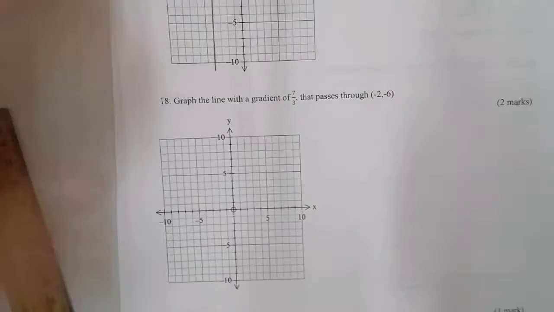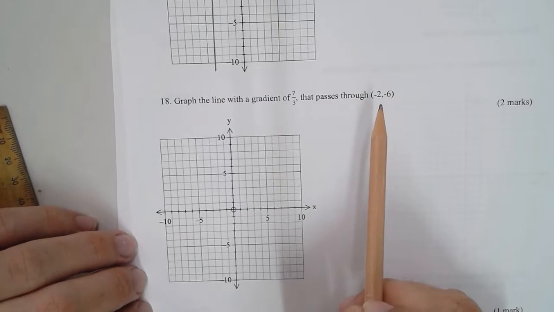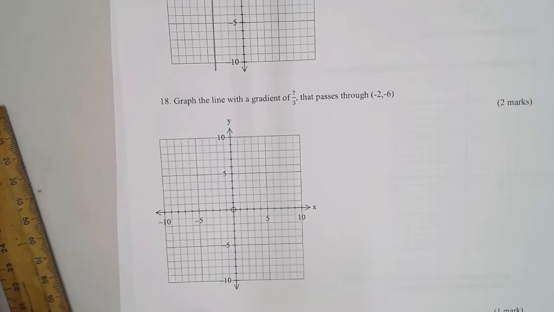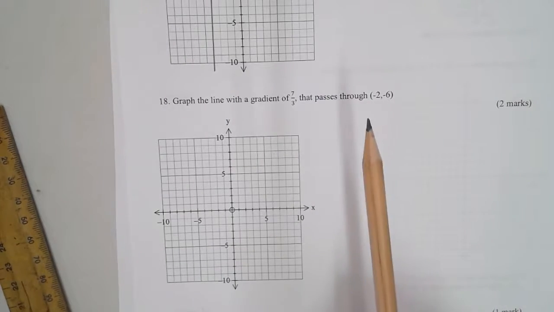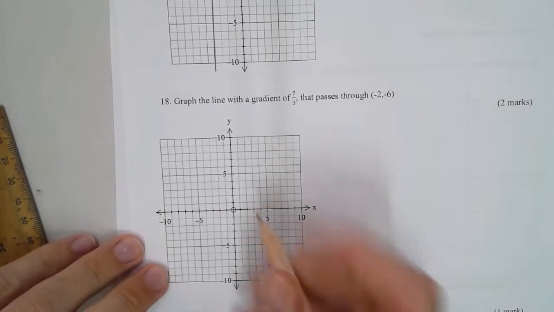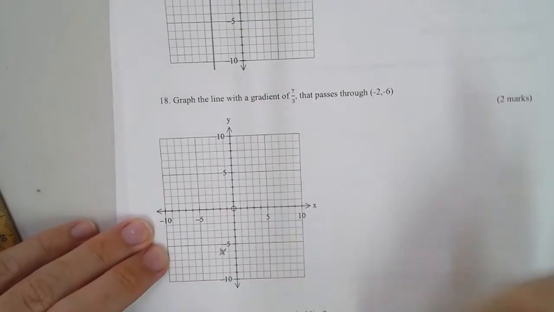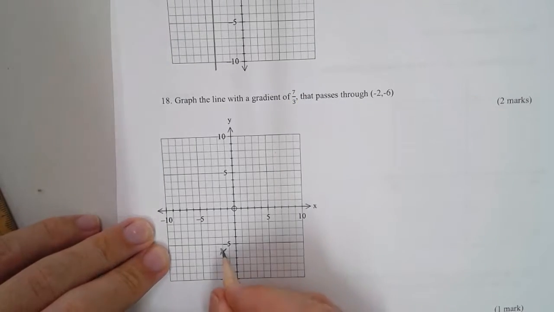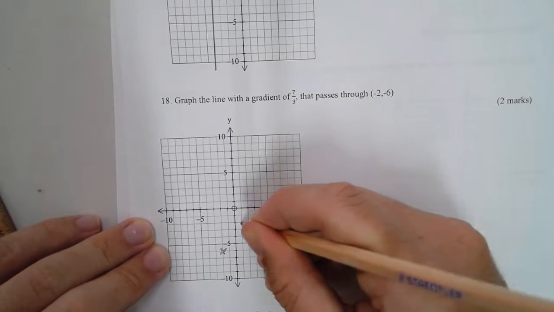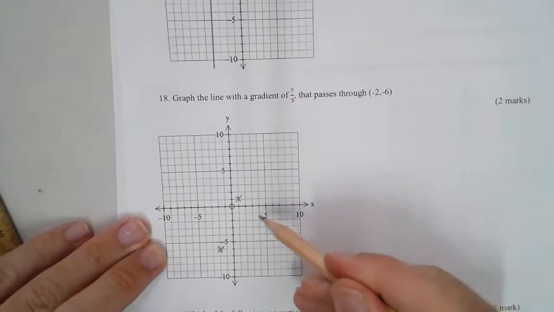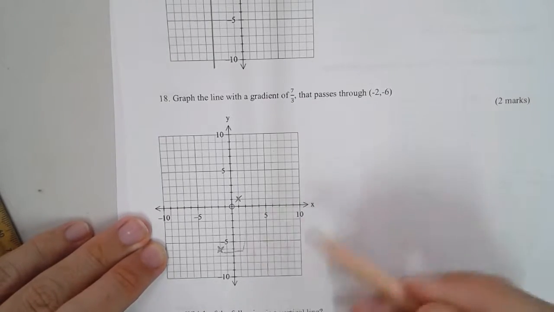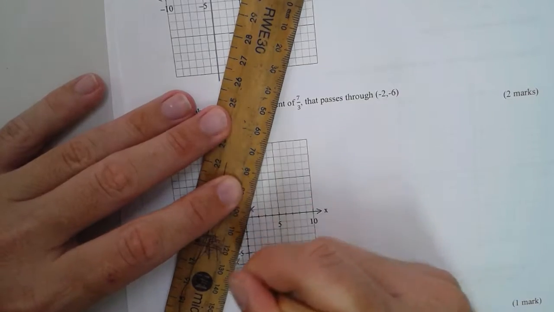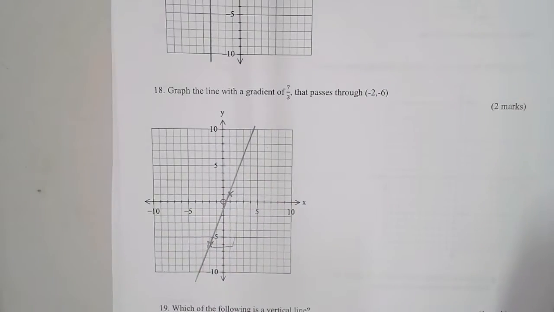18. Graph the line with a gradient of 7 over 3 that passes through minus 2, minus 6. Now, this is one of the questions that if you try to do algebraically, it's horrible. First of all, find your coordinate. Minus 2, minus 6 is here. Because your gradient is rise over run, it's got a run of 3 and a rise of 7. So if you go across 3 and up 1, 2, 3, 4, 5, 6, 7, that's a rise of 7 and a run of 3, which means that must be another coordinate. You only need 2 coordinates to draw the line, so it says graph the line. So there it is, that's what the line would look like. Easy way of doing it.